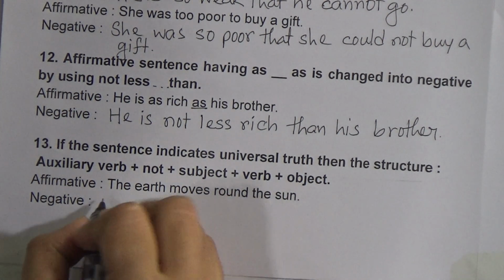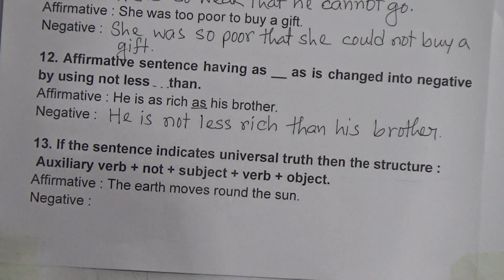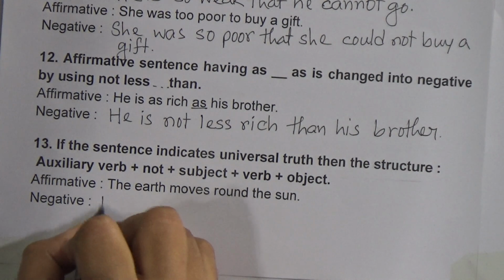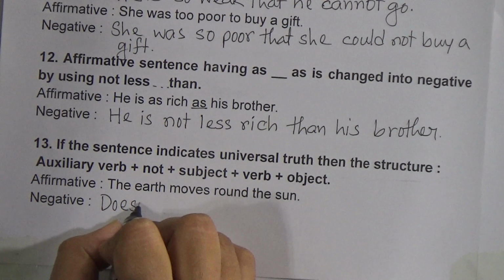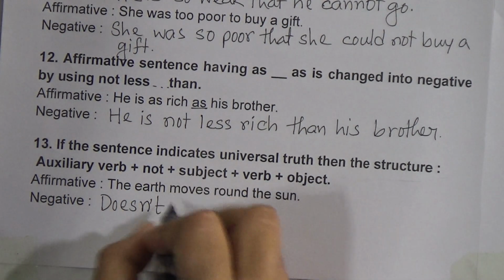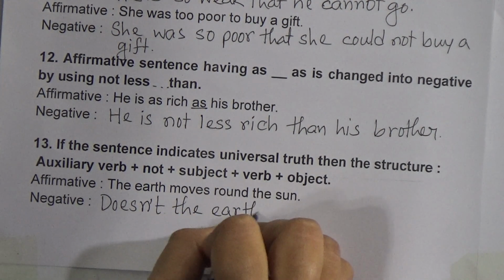So at first, now look, there is the verb moves, and that means it is in the present indefinite tense, and there is no auxiliary verb. So what will you write here? Yes, we will write here does, or we can also write here doesn't. Now our subject is the earth. Doesn't the earth.